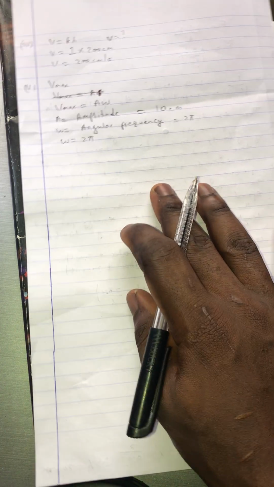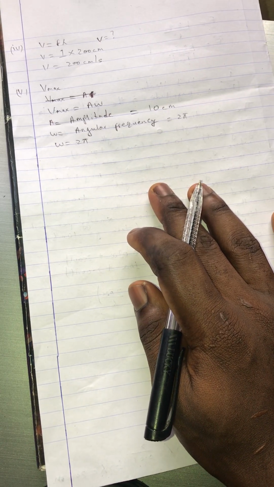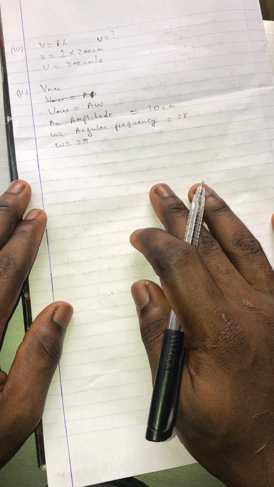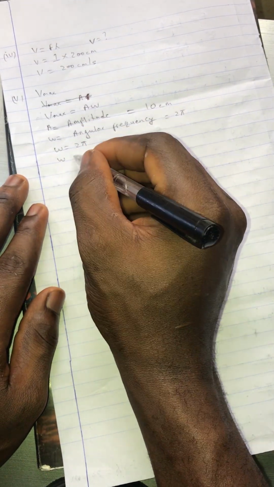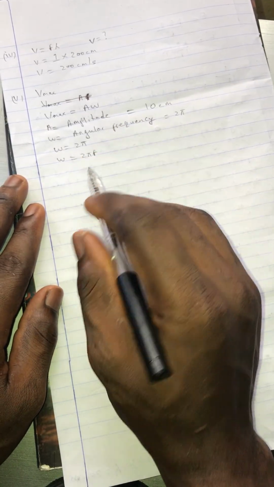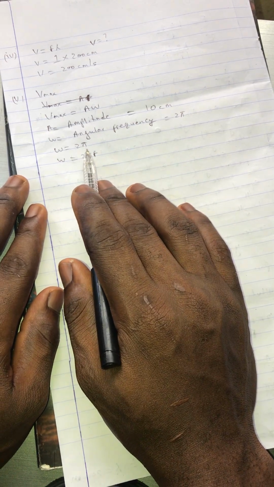Now listen very attentively. When it comes to wave equations, it is all about understanding the question very well and comparing it with other wave equations. Now, I want to show you something. We know that our angular frequency is actually 2 pi f. This is the formula for angular frequency, but we are using 2 pi. Why are we using this?